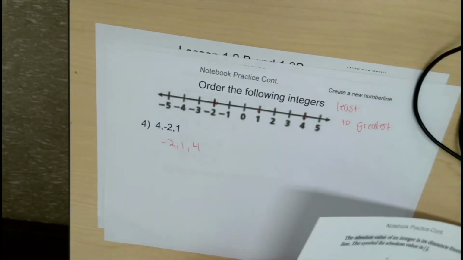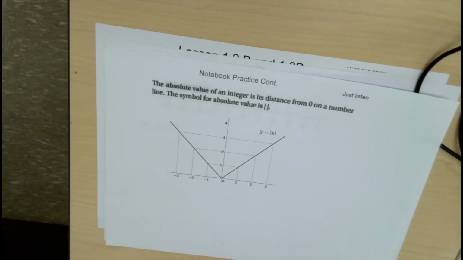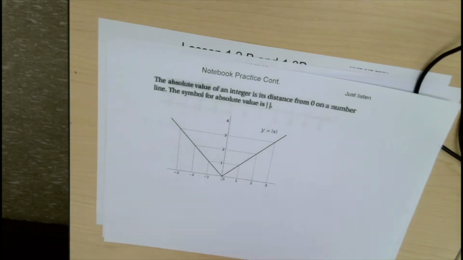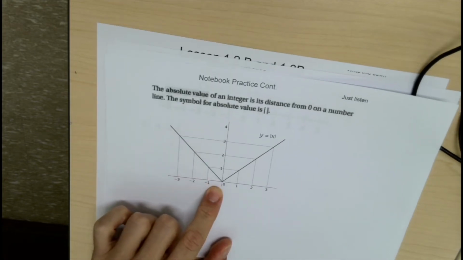Let's jump over to absolute value. Remember, the absolute value is the distance from 0 on a number line. If you were to graph this using a function, you would have y equals, with these symbols here, x. Absolute value of x. And notice how the graph makes a V shape with absolute value.